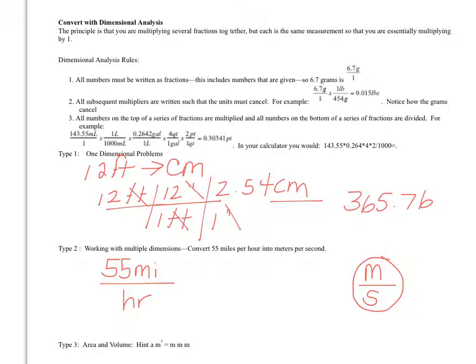To keep my focus, I know that I have to wind up with meters per second. Now, I can choose to convert the miles first, right? If I choose to convert the miles first, then miles is going to be down here, and I'm going to do that first till I wind up with meters in my numerator. Then, once I have meters in my numerator, I'm going to go back and convert the hours, okay? You don't have to start with miles. If it's easier for you to convert the hours first, you can convert the hours.